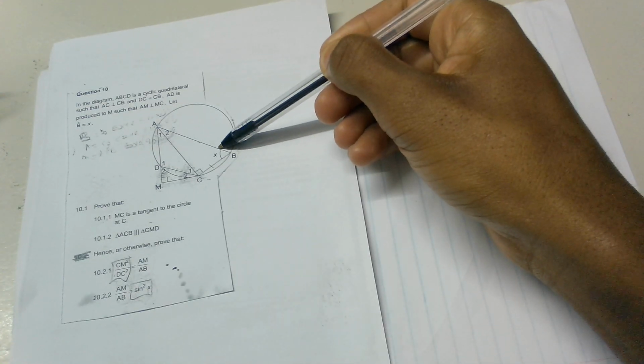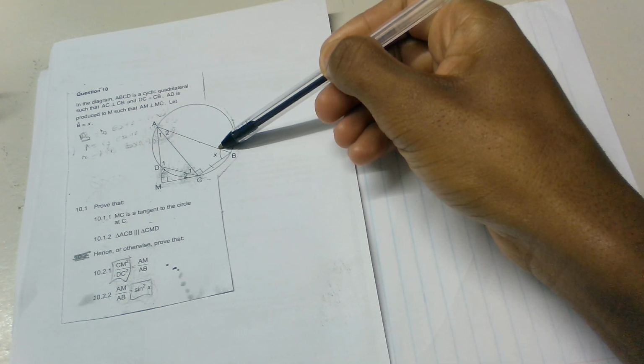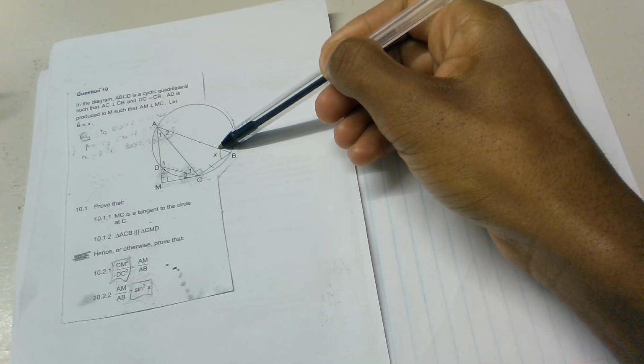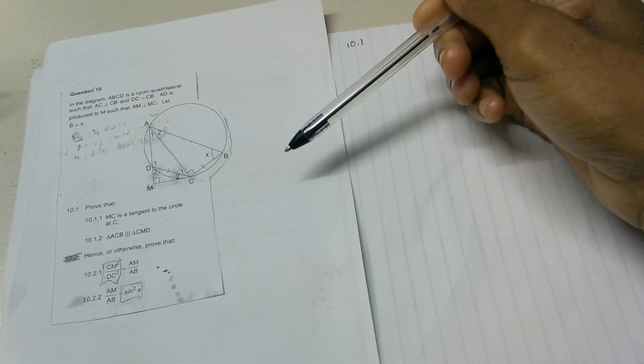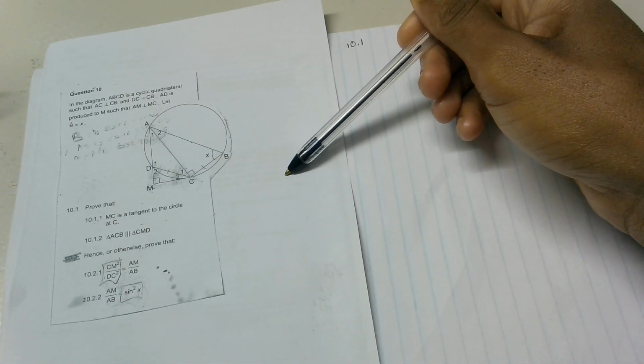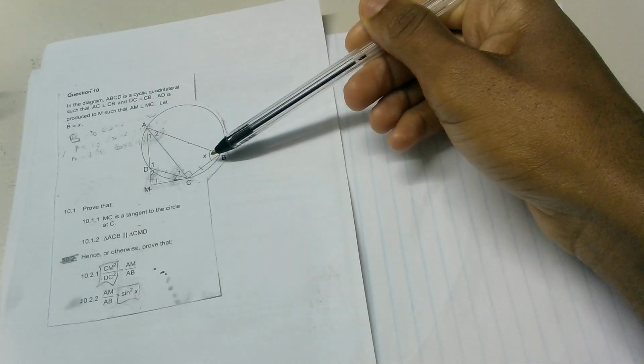It tells us this one is equal to this one. Reason being: exterior angle of cyclic quad. I hope you know that reason. Okay, so now it made sense to me: this one is equal to this one. Put that at the back of your mind.